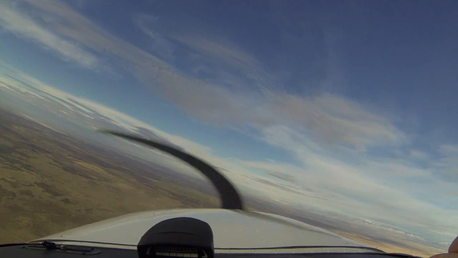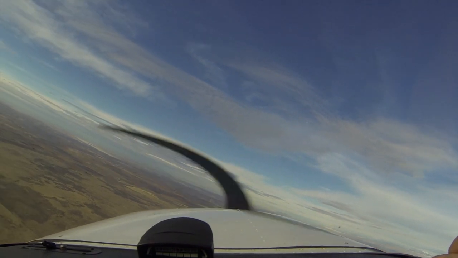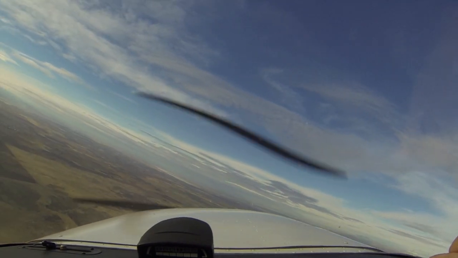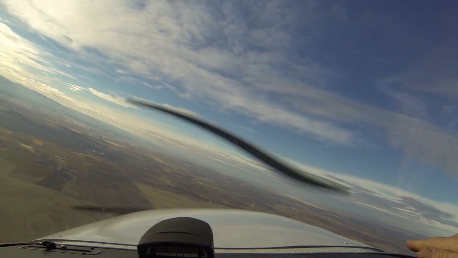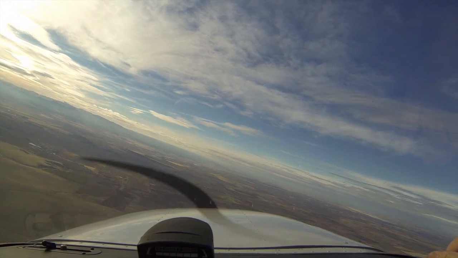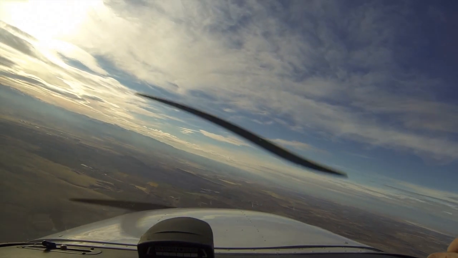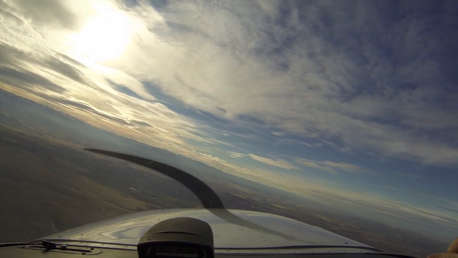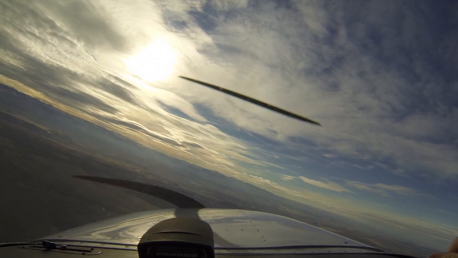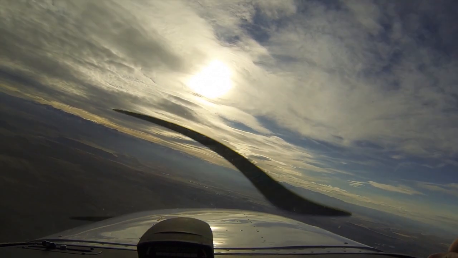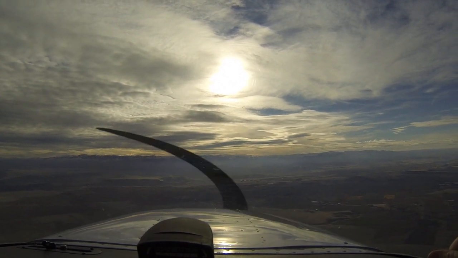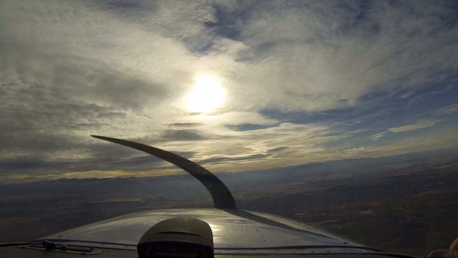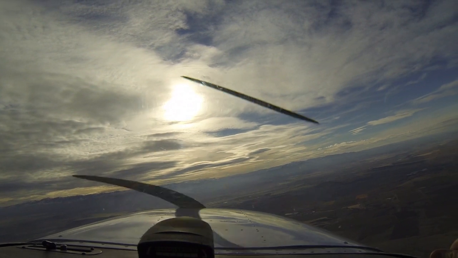There we go. Feel that buffeting. Because as you added bank, you increase the load on the airplane. Right, and it'll stall at a higher airspeed. Yeah. Good, let's bring the wings level here and roll to the right now. Takes a lot of rudder to stop that nose from moving. Yeah, we picked up a bunch of airspeed too. Yep. It's going to happen.